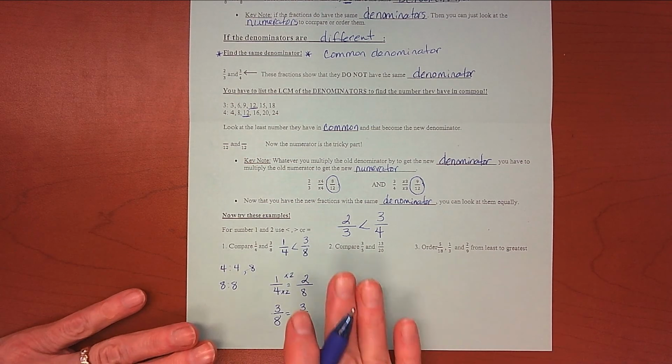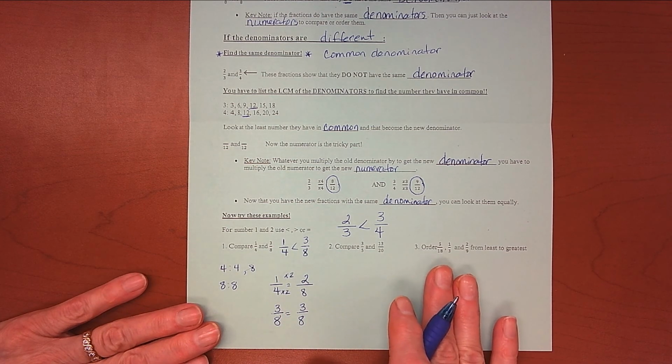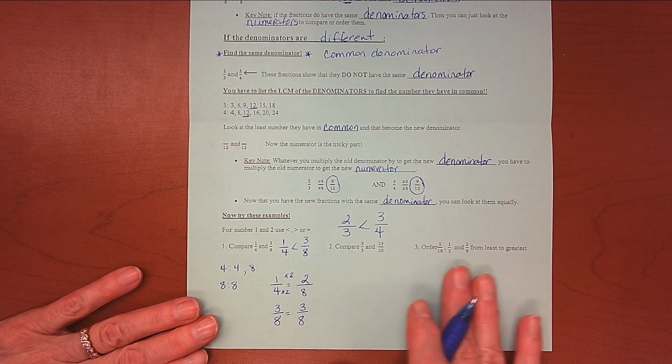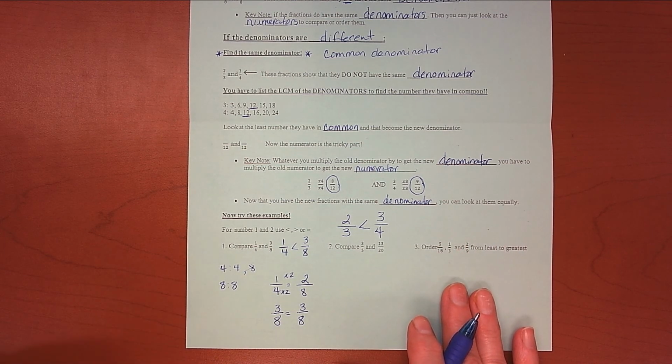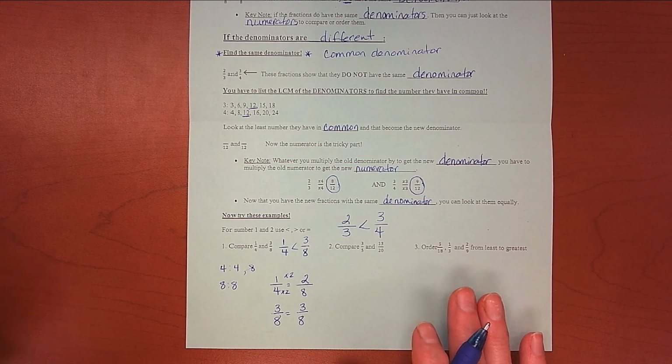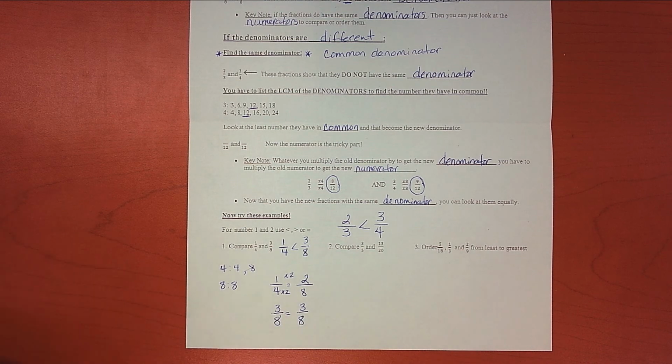Okay, you try the next two, and we'll check those when you come into class. Now this one's a little bit tricky because it's got 3 numbers in it, but you can do it. You still are going to find a common denominator and order them from least to greatest. So give those a try, and we'll check those when I see you in class. Don't forget, there's another video for this lesson as well, so make sure you watch the second video and take your notes over that second sheet.